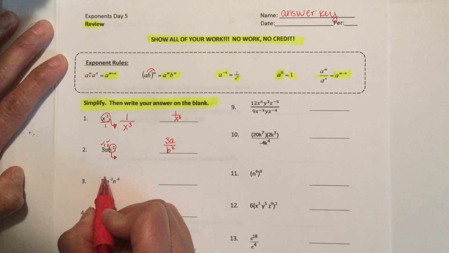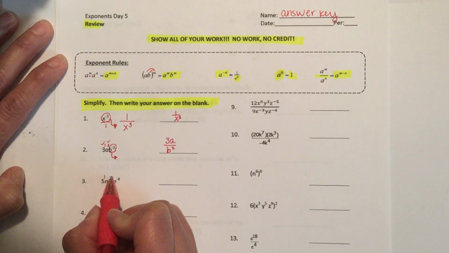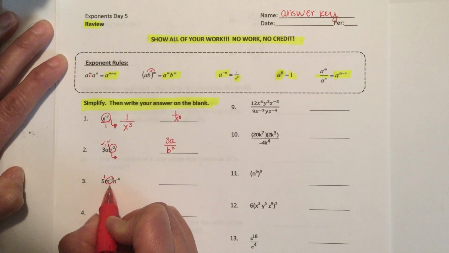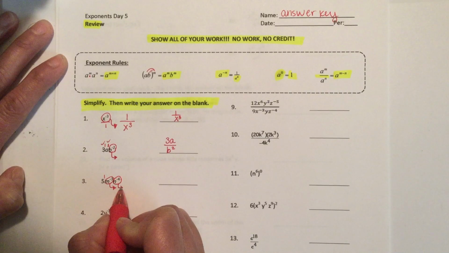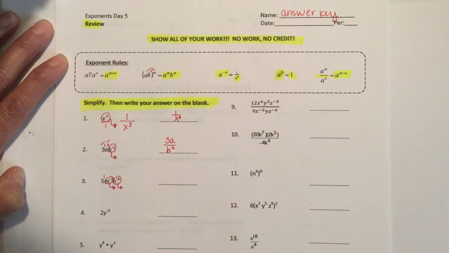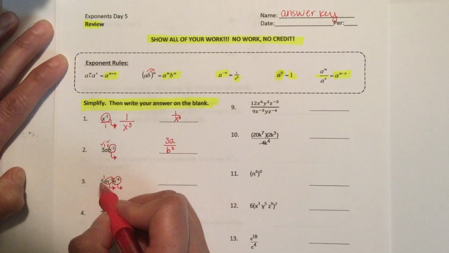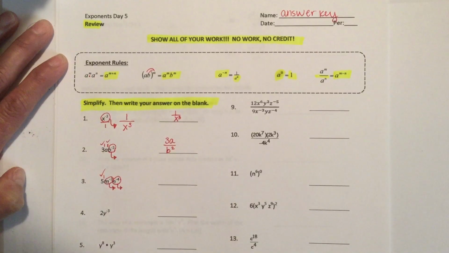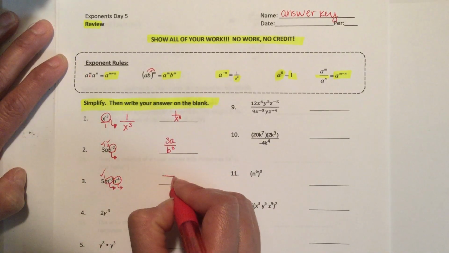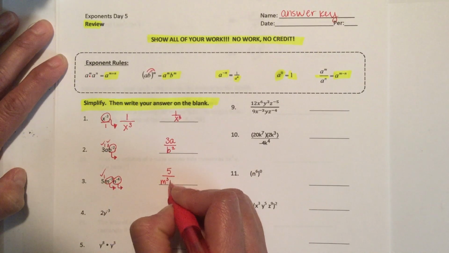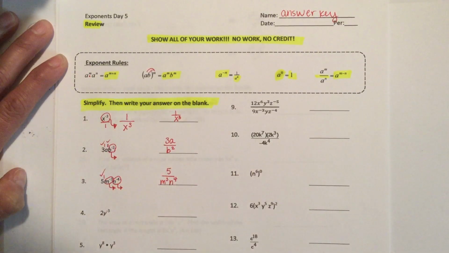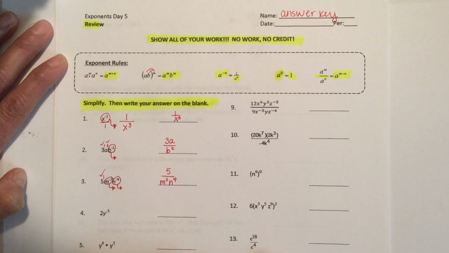Number 3, 5 exponent 1, m exponent negative 3, n to the negative 4. Since it has a negative exponent, I know it's moving to the bottom. Again, negative exponents move from the top to the bottom. Since 5 has a positive 1 exponent, it's going to stay exactly where it is. So I draw my fraction, 5 over m to the positive 3, n to the positive 4. Once you move the variable, the exponent becomes positive.